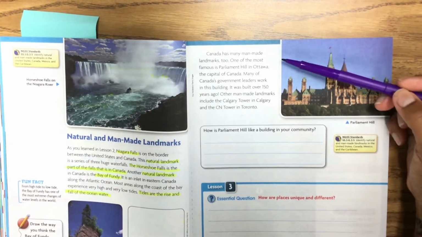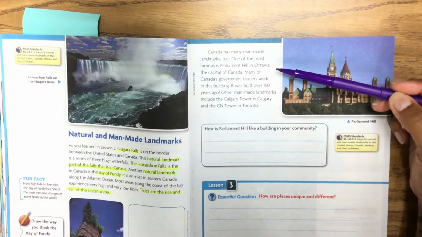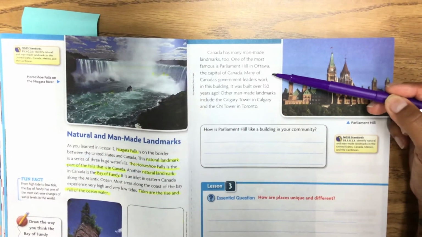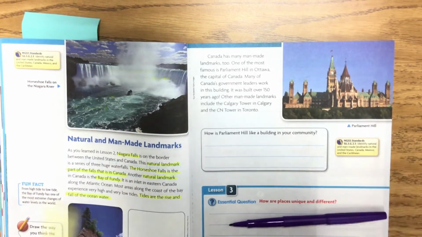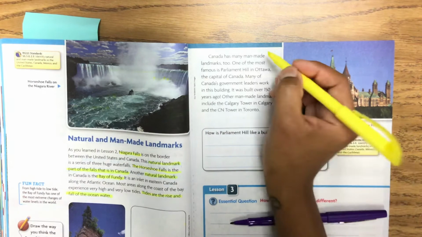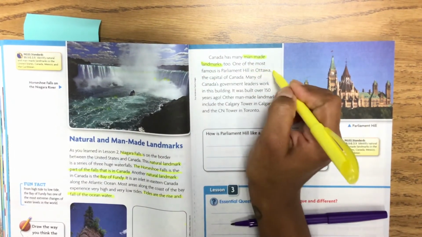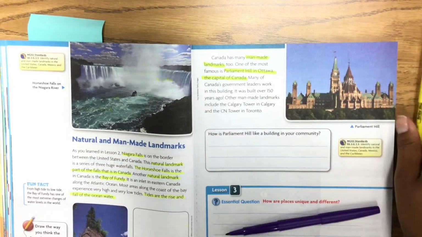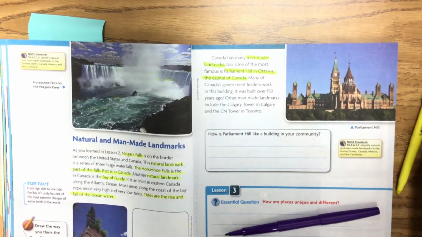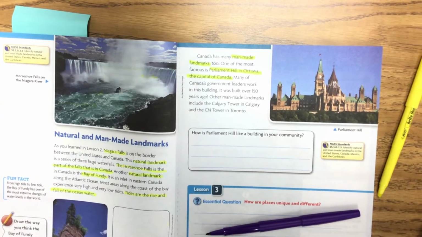Canada has many man-made landmarks too. One of the most famous is Parliament Hill in Ottawa, the capital of Canada. Let's stop there. One of their man-made landmarks is Parliament Hill in Ottawa, Canada. Many of Canada's government leaders work in this building. It was built over 150 years ago.